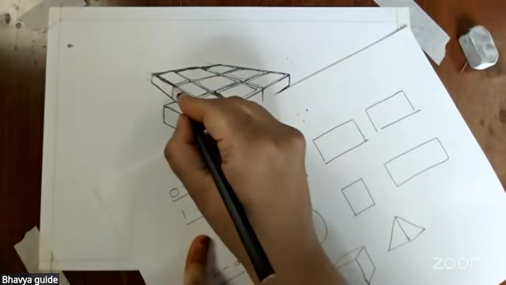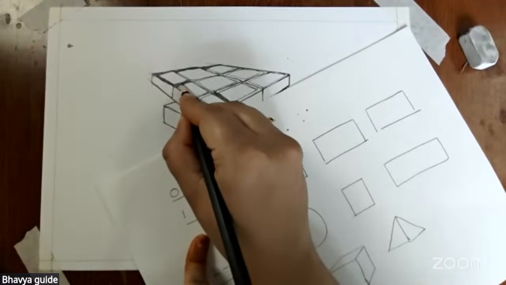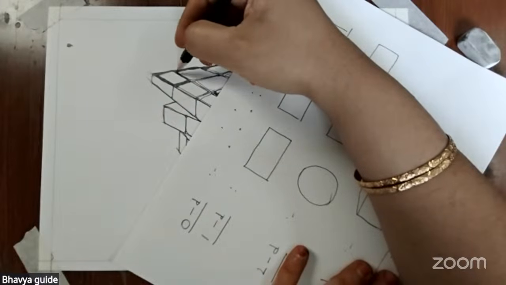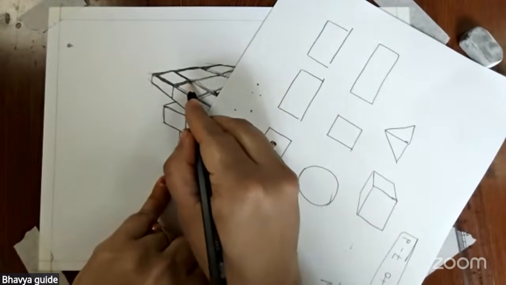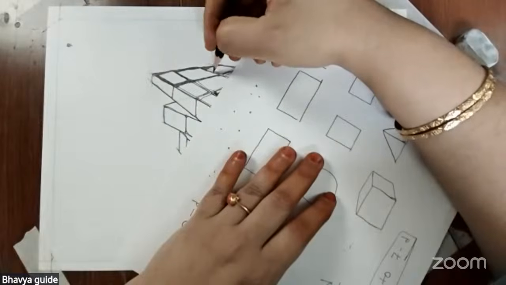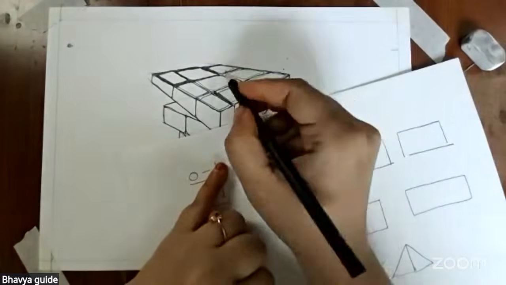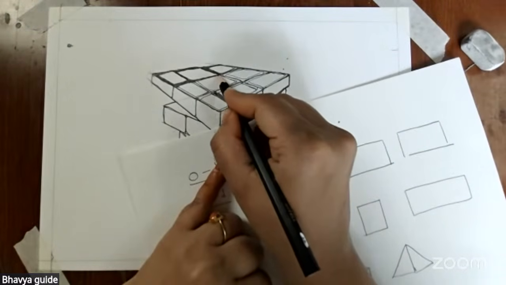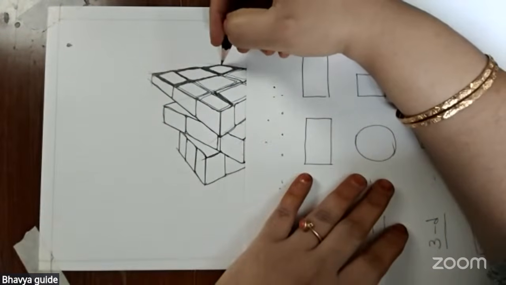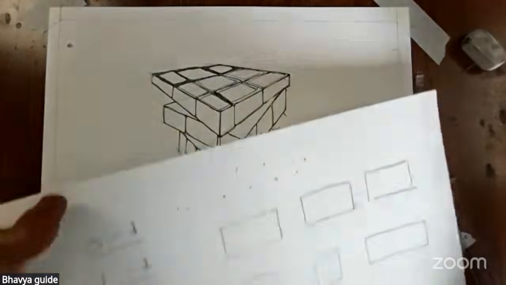For each type of shading and each type of darkness, I'll be changing the pencil.